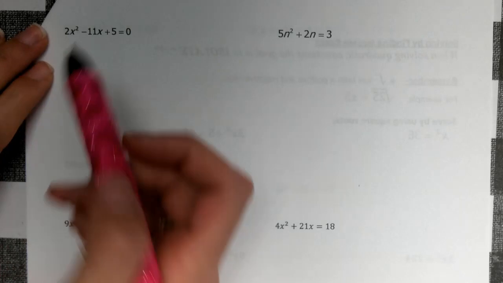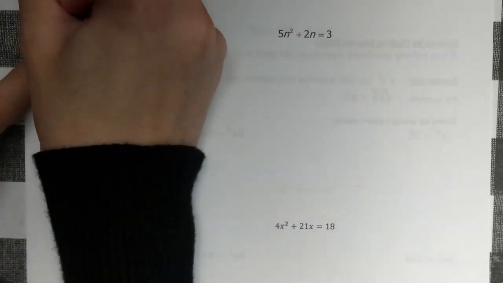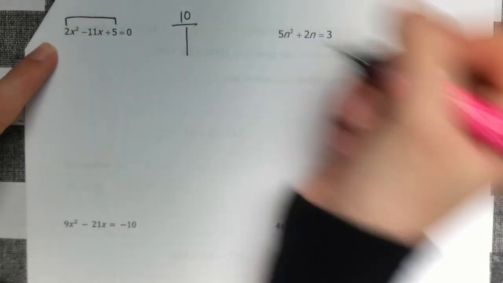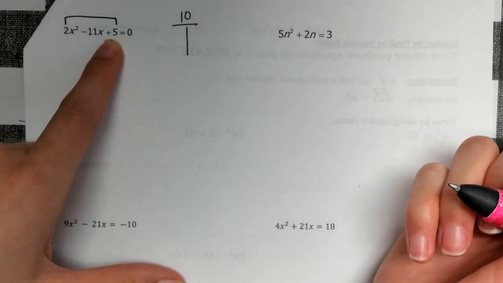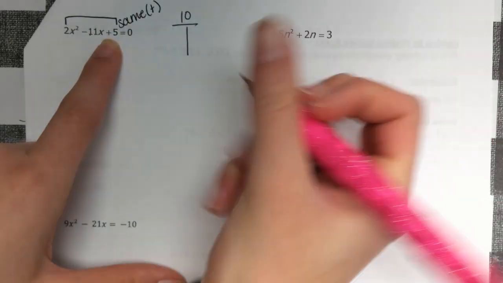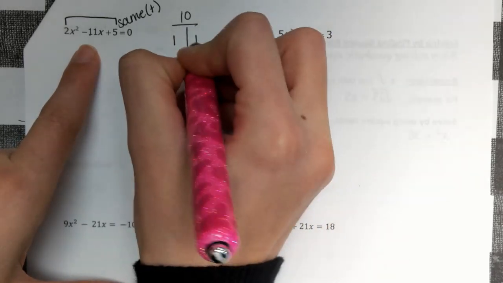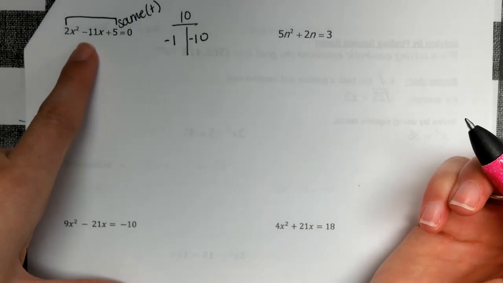Alright, now we have a coefficient in front of x squared. So 2x squared minus 11x plus 5 equals 0. Do I have a GCF between 2, 11, and 5? No. So I start by multiplying first times last, and that gives me 10. Are they going to be the same or different signs? They're going to be the same because it's plus, so I'm going to add my factors. So factors of 10 that give me 11. Negative 1 and negative 10, because they're both going to be negative.